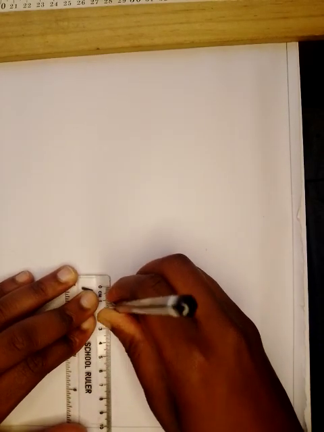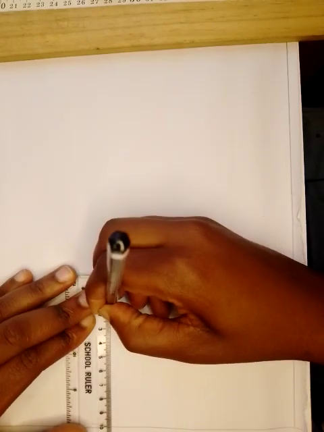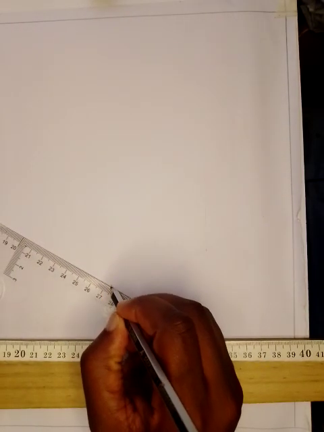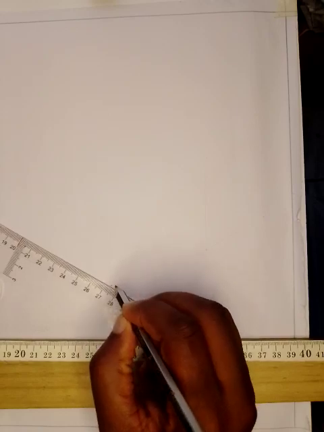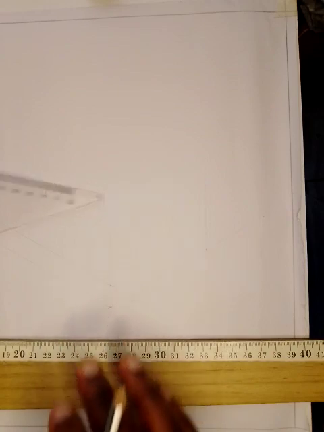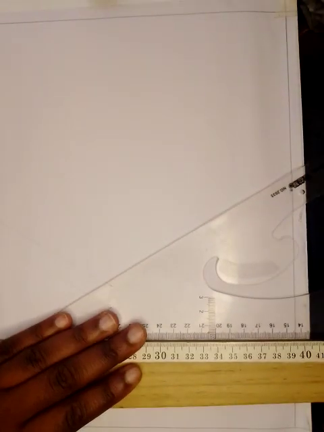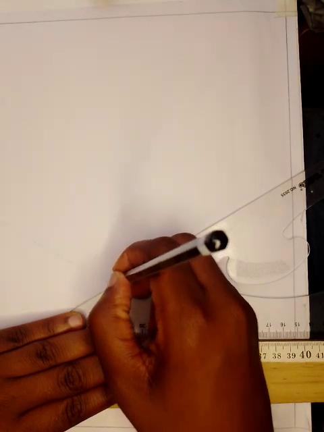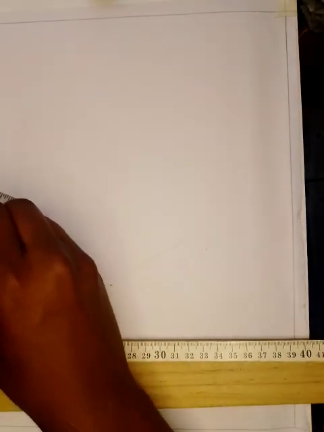There are many ways to trace anything you want to trace here, as long as you know whatever you are doing, you know how to use it well. So I will transfer this my 15 here, and transfer it also on this side. Also, I will measure 1.5 here.